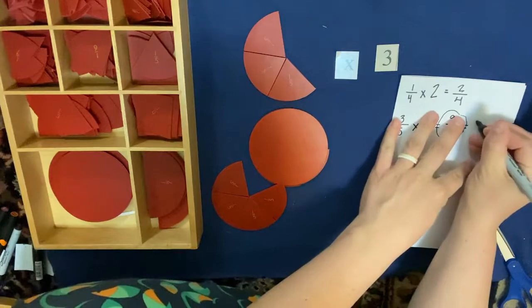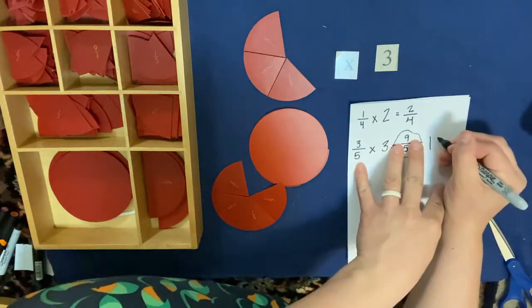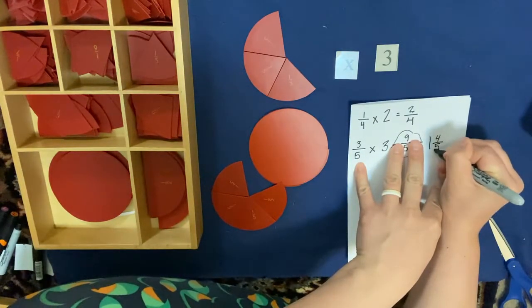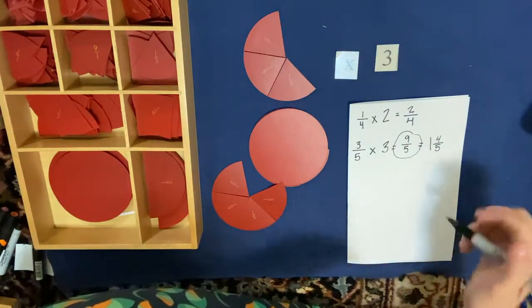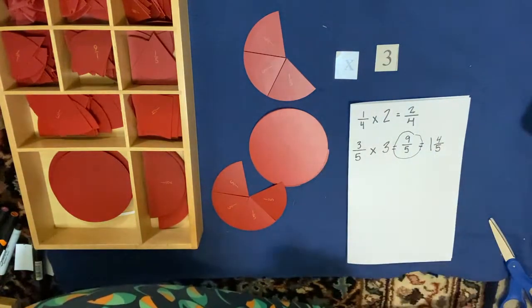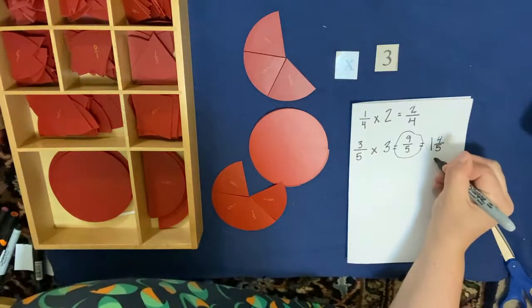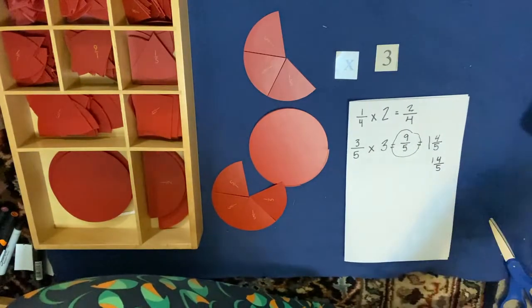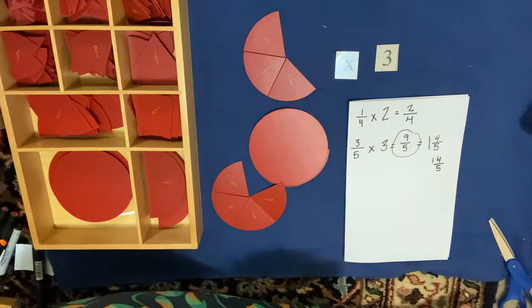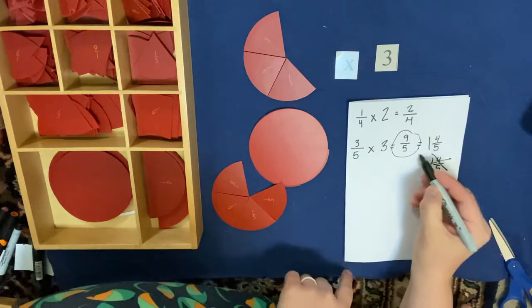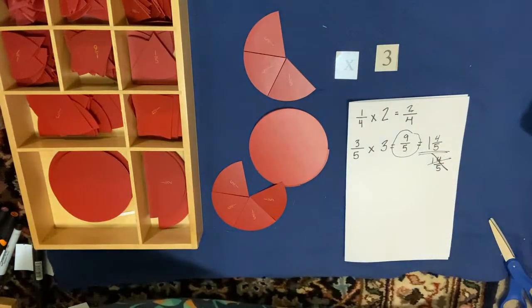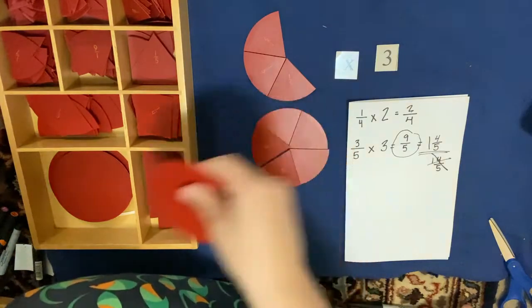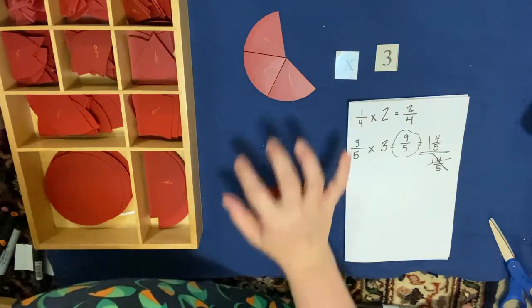So I can write it like this: 1 whole and 4/5. You see how the whole number is the same height as the fraction? You don't want to write it like this, because that kind of looks like 14/5. You want to write it like this to make sure it's nice and clear. Okay, let's go ahead and do another one.